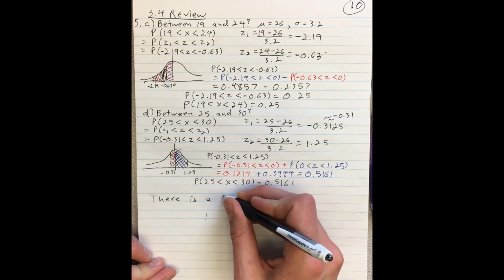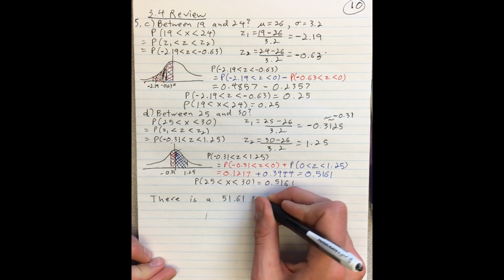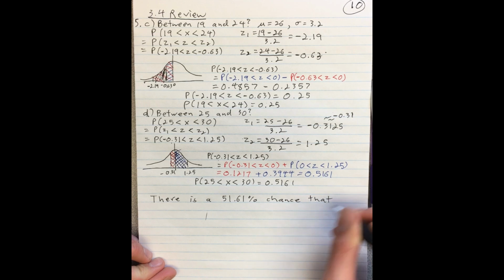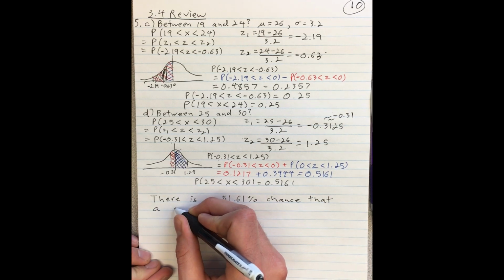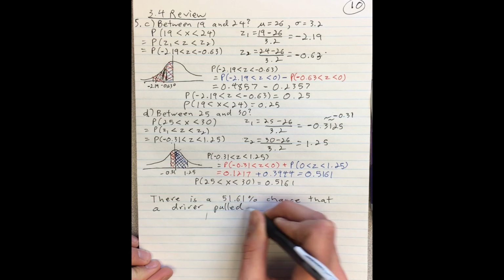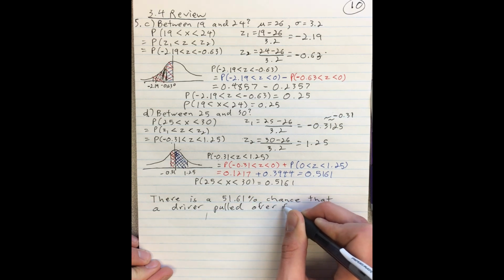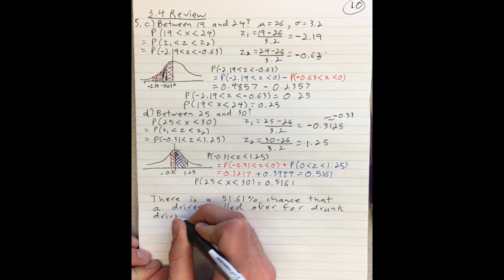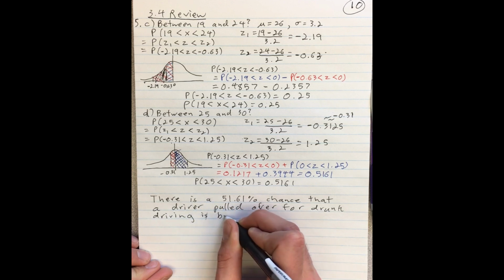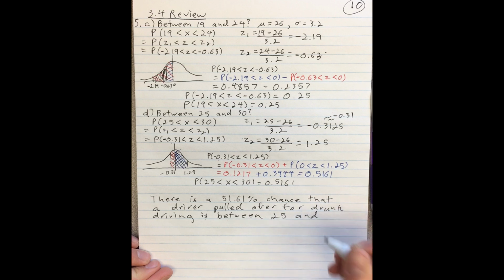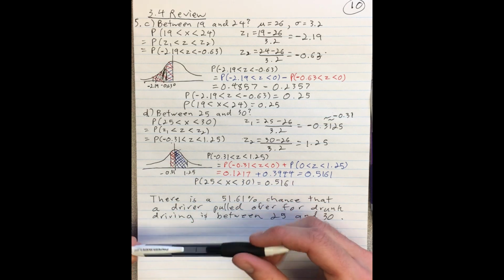There is a 51.61% chance that a driver pulled over for drunk driving is between 25 and 30. Okay. Hope that makes sense.